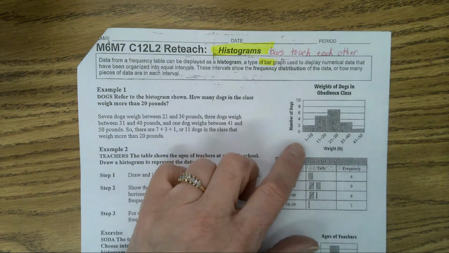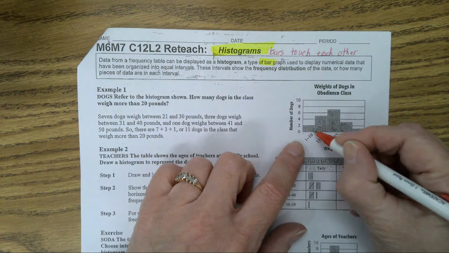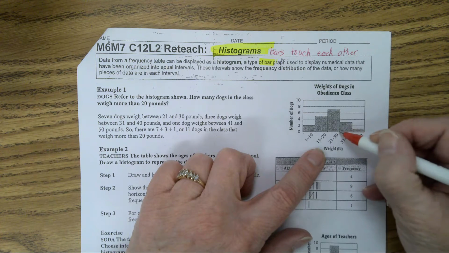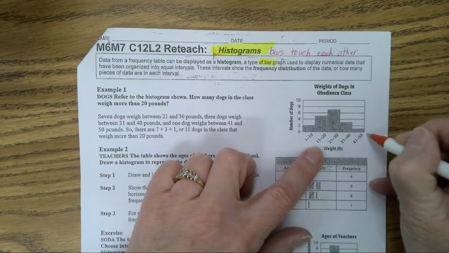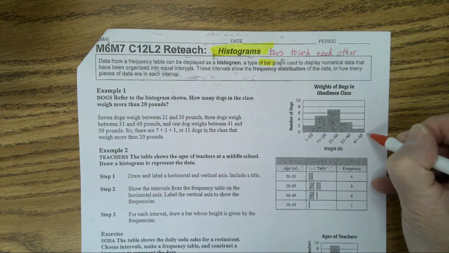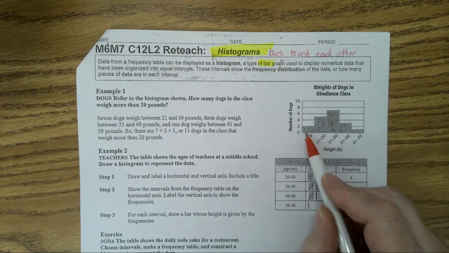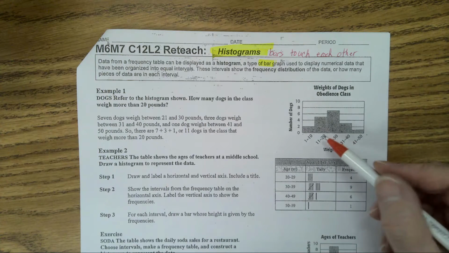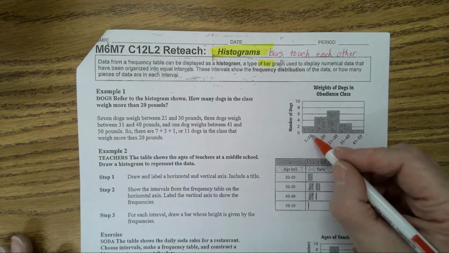This is 0 to 10, 11 to 20, 21 to 30, 31 to 40, 41 to 50. They have to have the same intervals. You couldn't say this one has 5 in between and that one has 10. They all have to be the same. Okay?